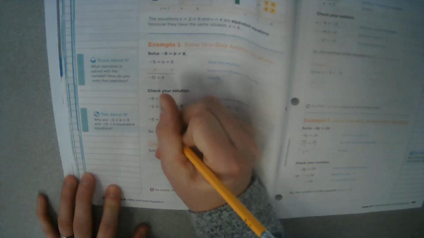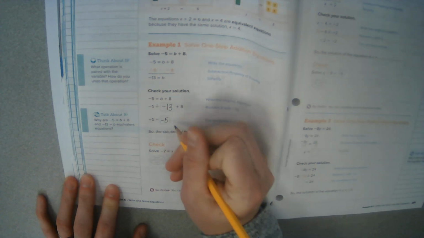So negative 13 plus 8 is negative 5. And if negative 5 equals negative 5, then this sentence is true and our answer is correct. So they're just showing you how you would check your work. So here we go. Are you ready?